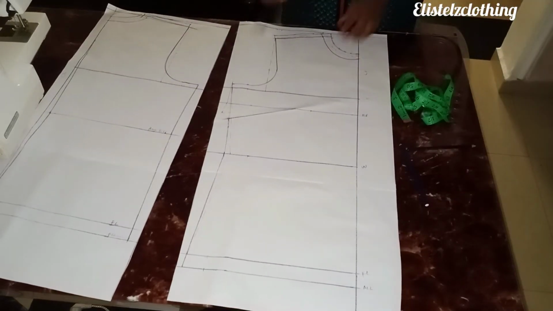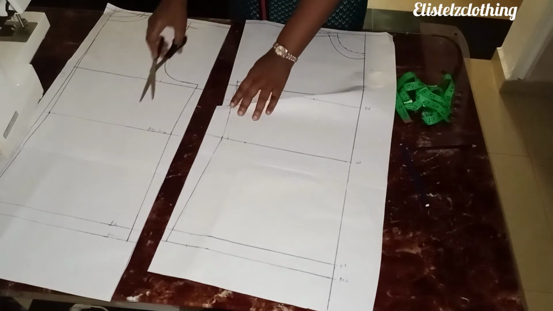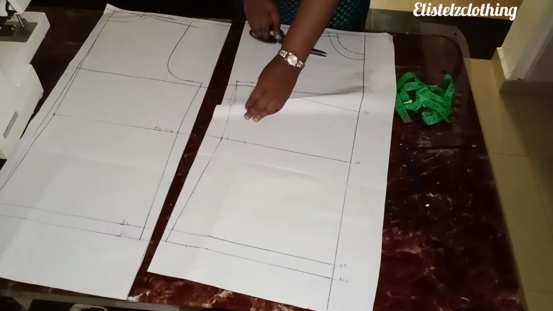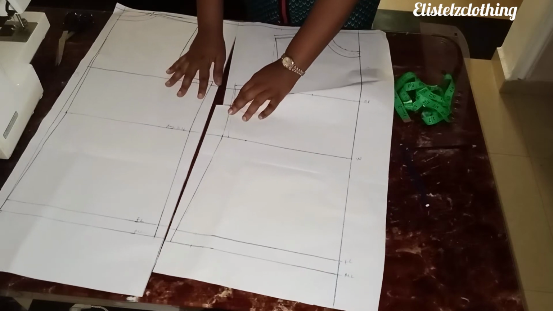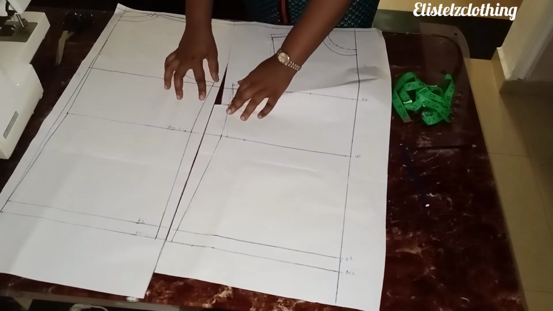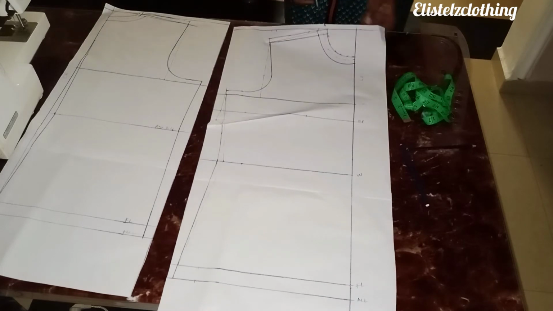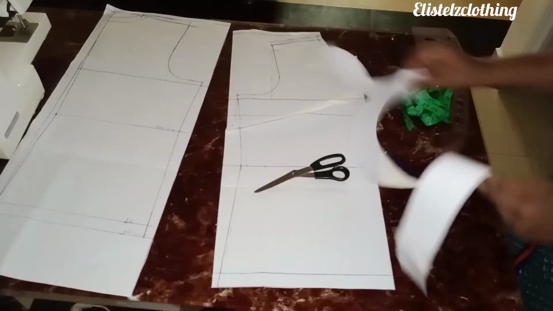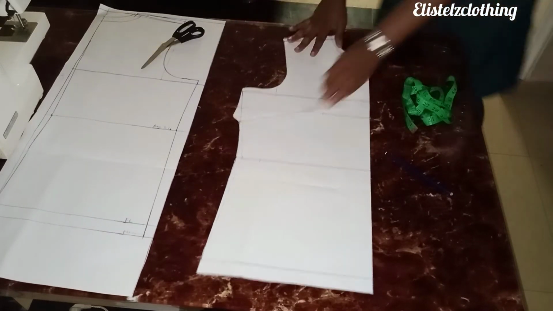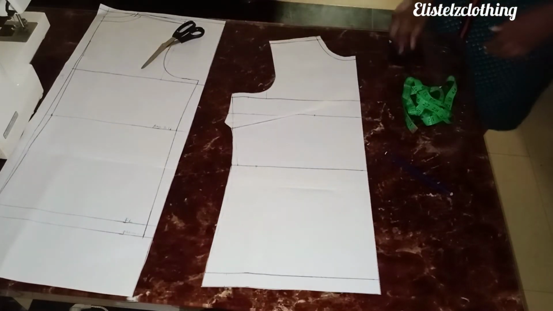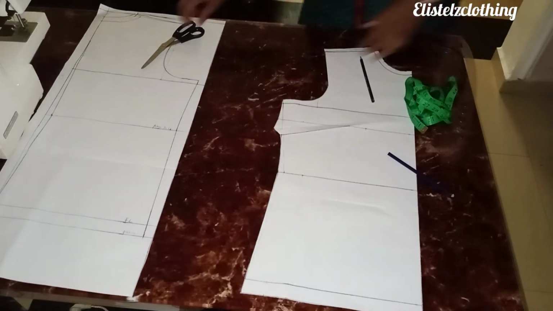So this is the front pattern and this is the back pattern. Now by the time we close this bust dart, it will be the same with the back pattern. Can you see? So let's go ahead and cut. Okay, so this is it for the front. Now for the back.